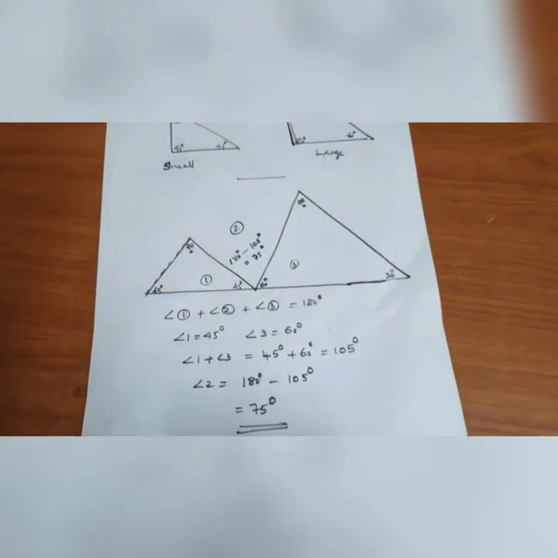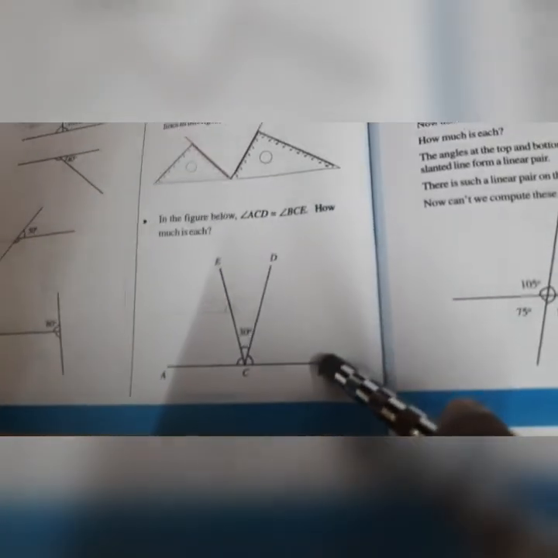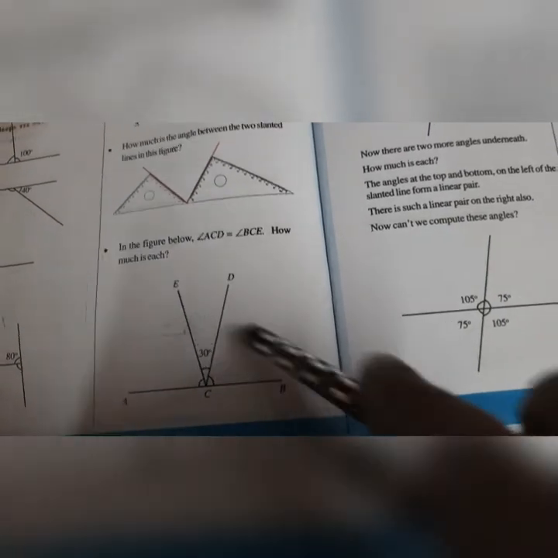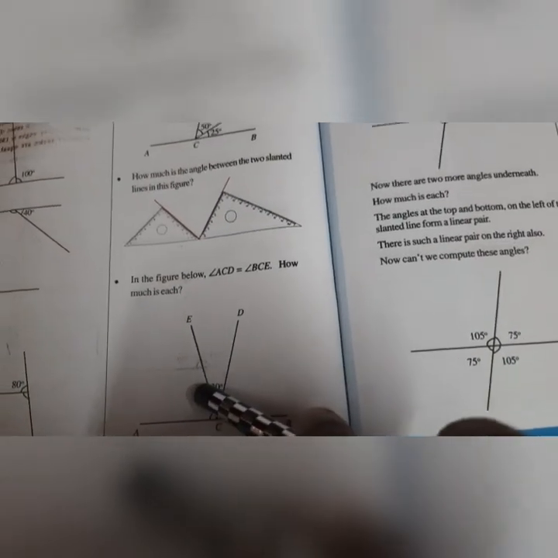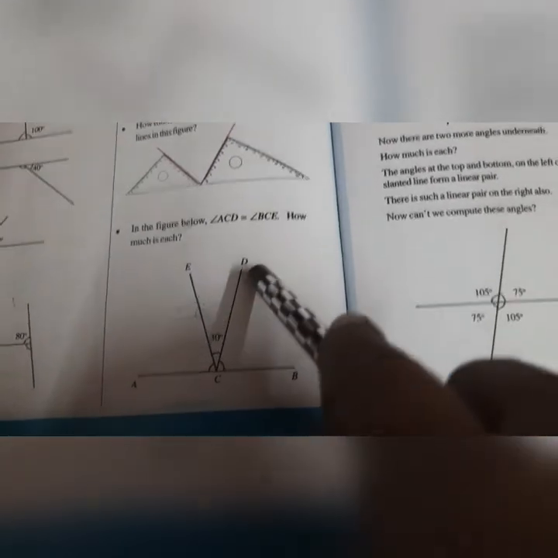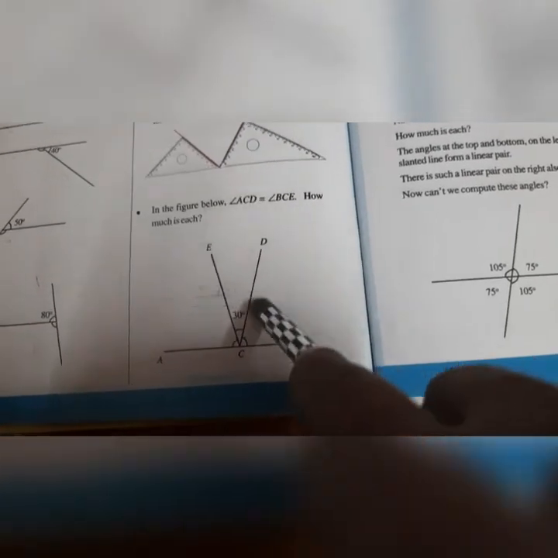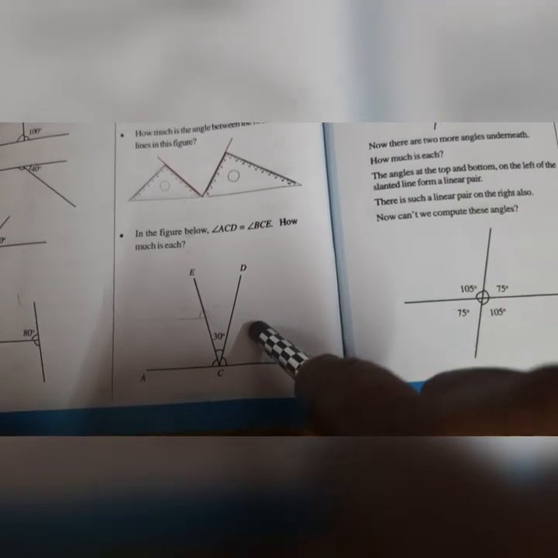Okay. Then there is another question, the third problem: in the figure below, angle ACD is equal to angle BCE, how much is each? Do this problem yourself. If you have any doubt, then ask me. Okay.